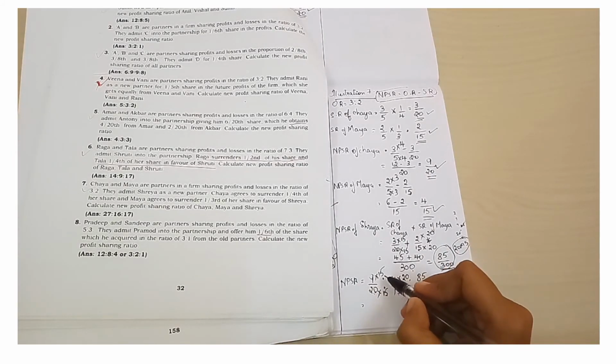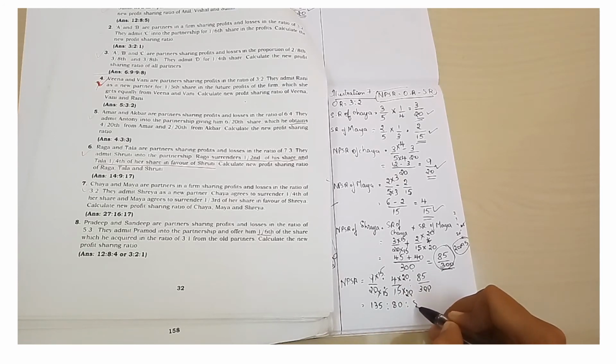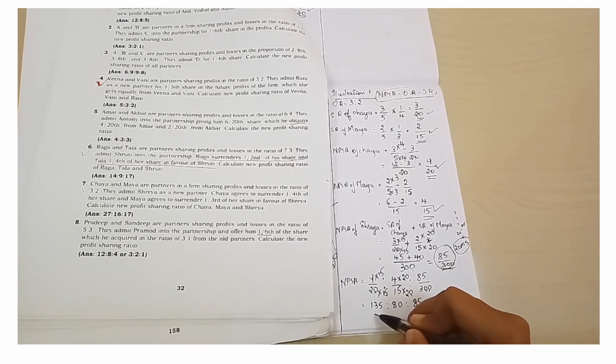Now multiply. 9 into 15, how much do you get? 135 is to 4 into 20, 80, is to 85 as it is. Correct? So if you take the multiplication of 5, you can reduce this further. So 5 2s are 10, 3 remains, and 5 7s are 35.